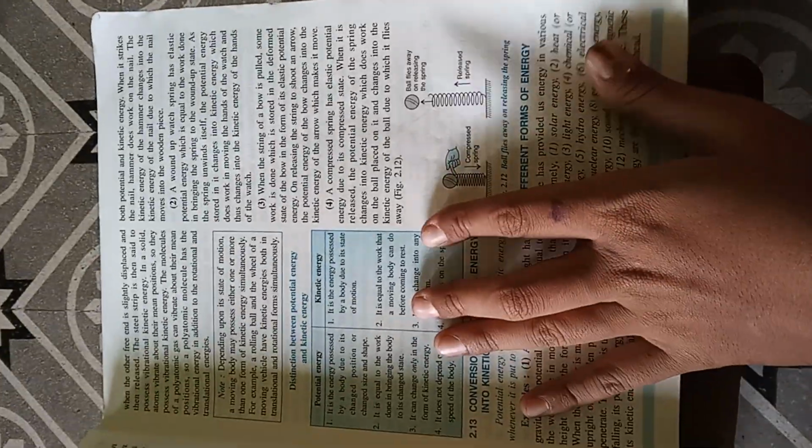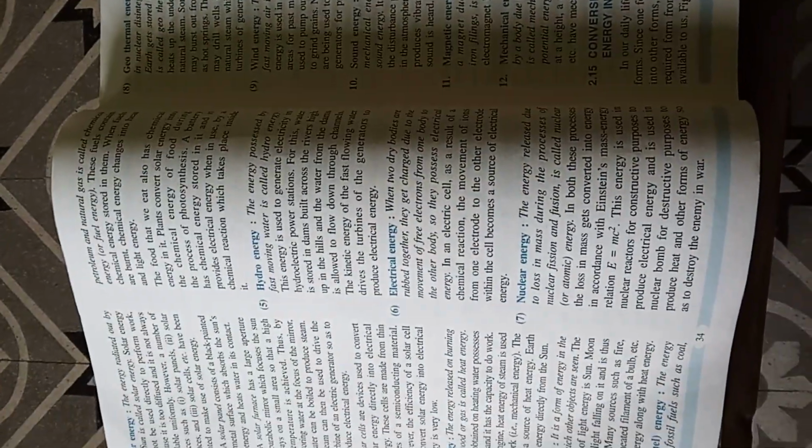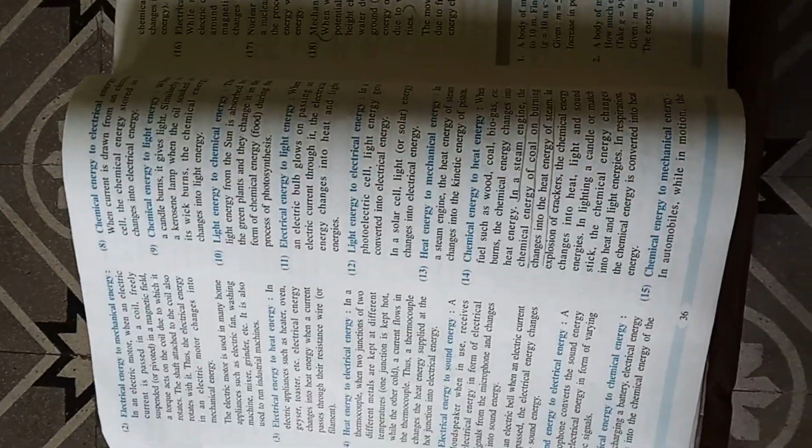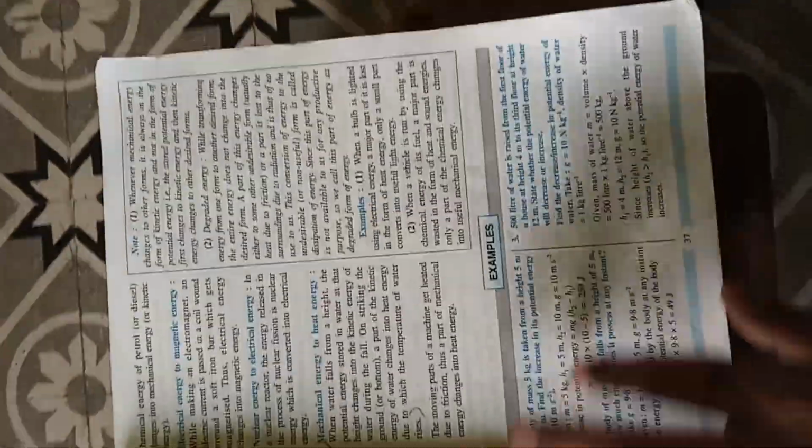See, we have all studied these things, and nuclear energy, heat energy, and energy conversion. These are conversions. Conversions are needed. See, these are the sums. You should practice. Sums are really important.